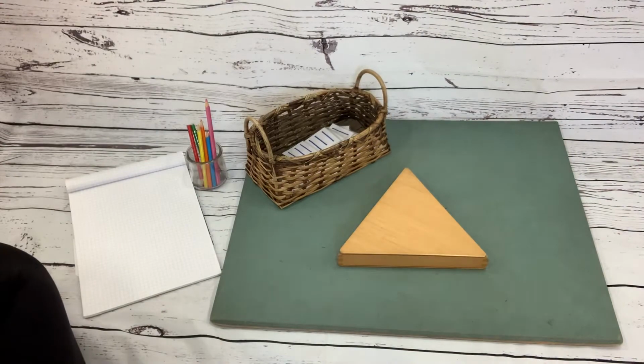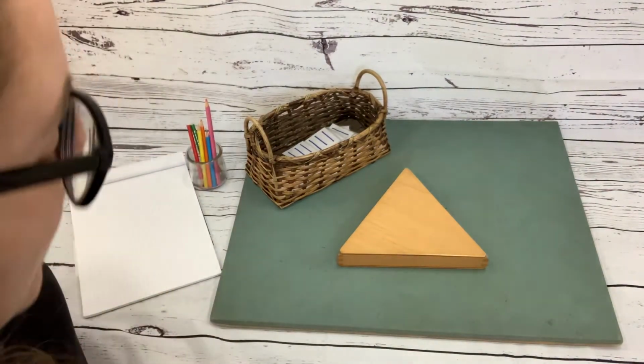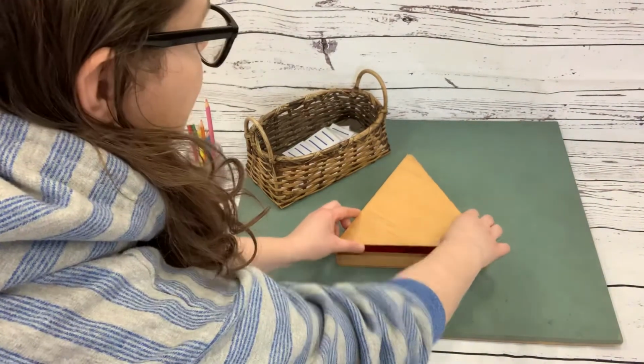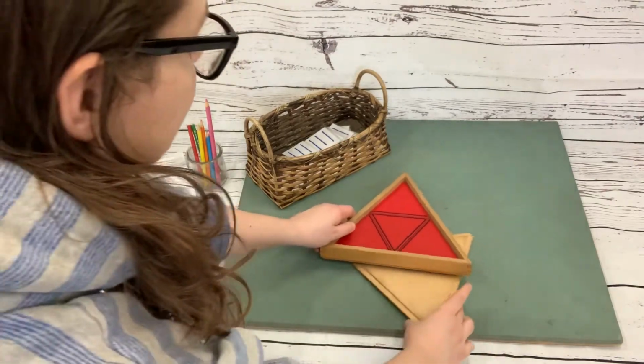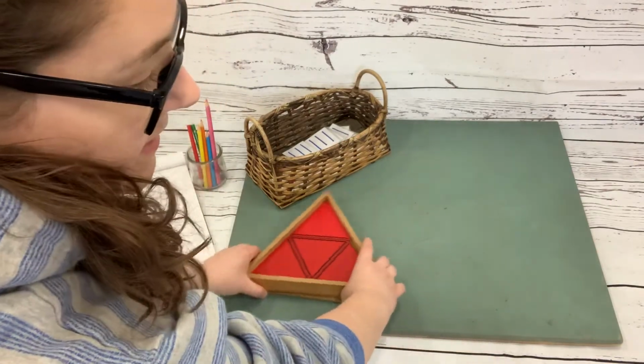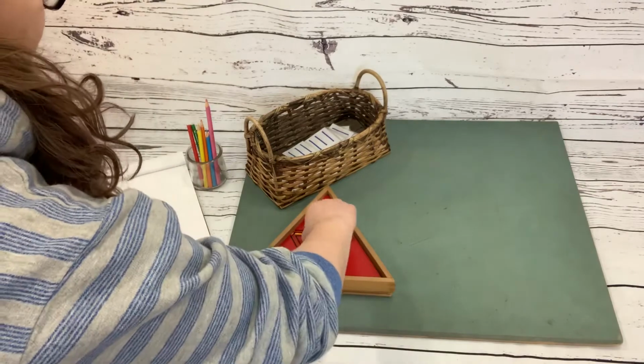Let's begin. So we're gonna open the box, the triangle box. And let's take out what's inside.